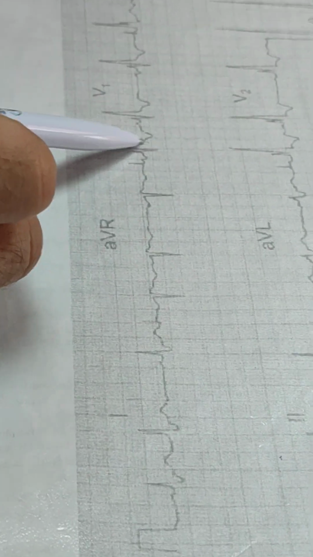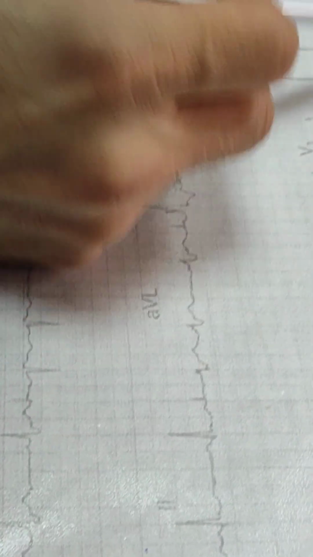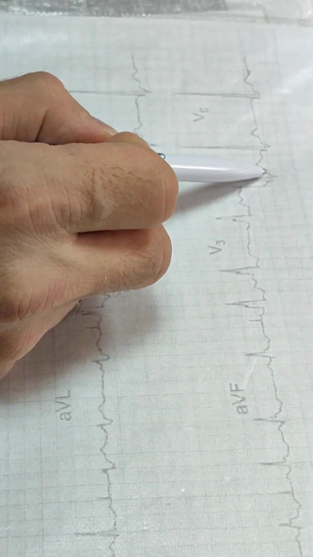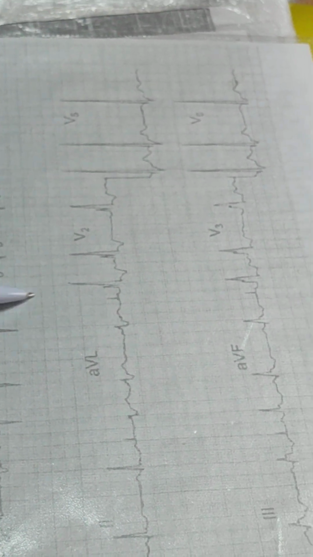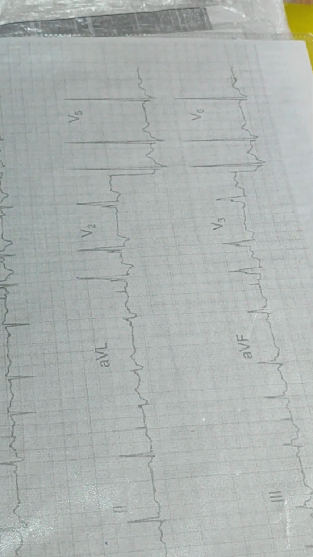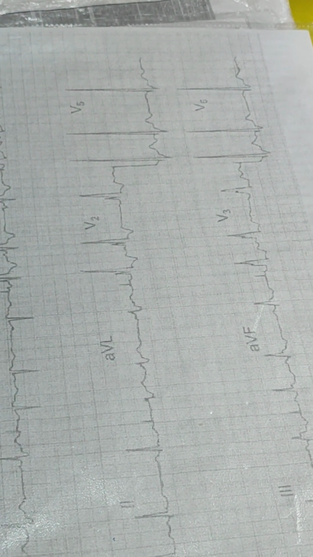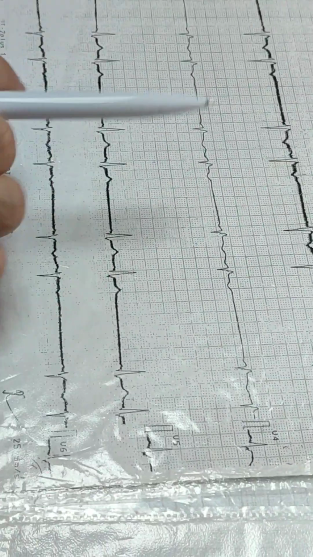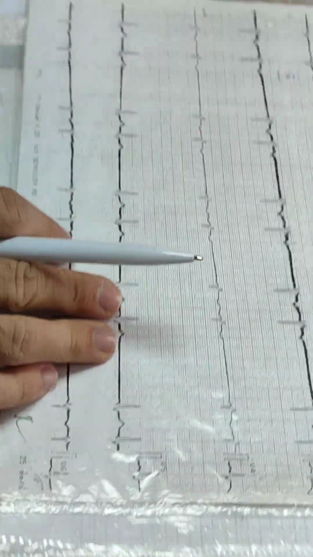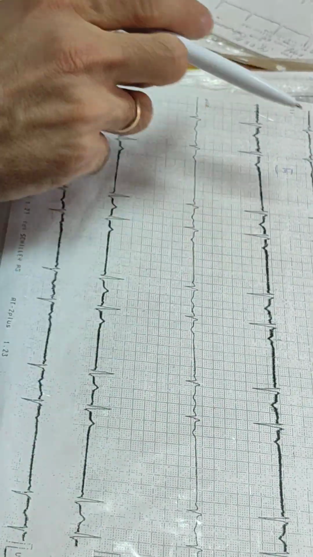M-like shape in V1, V2. And in this lead maybe a little bit elongated QRS complex, but not exactly. Main criterion is this. What is it? Right bundle branch of His block. This one is the same as before. It is SA block.